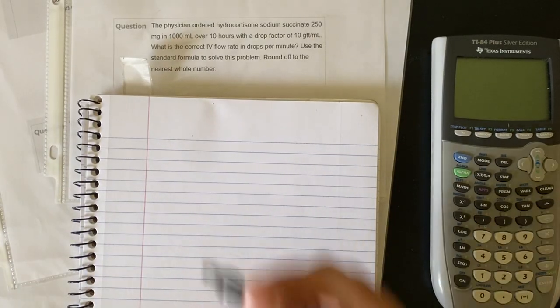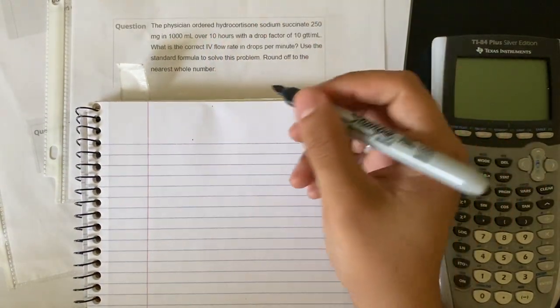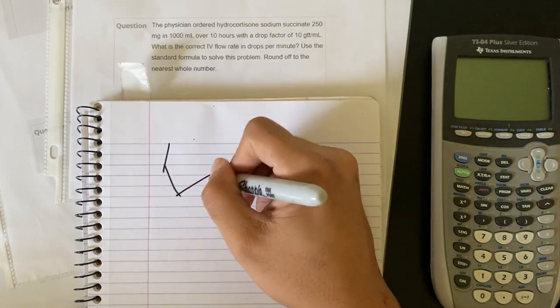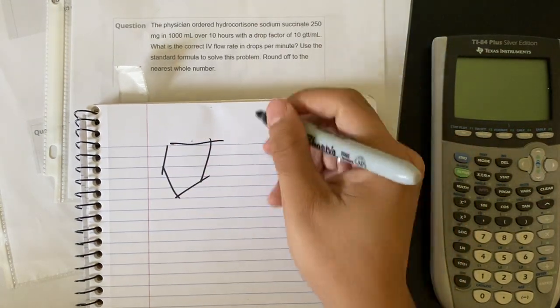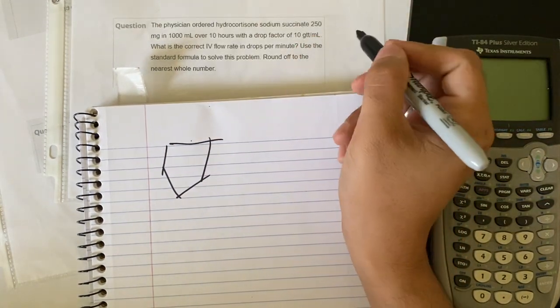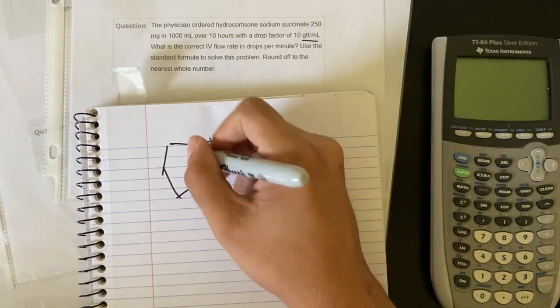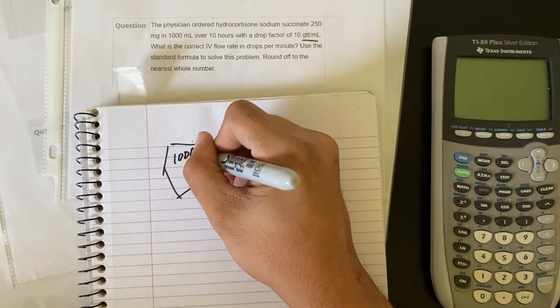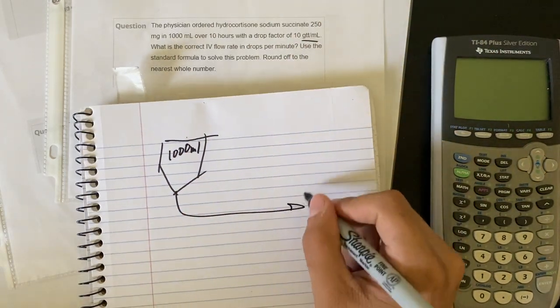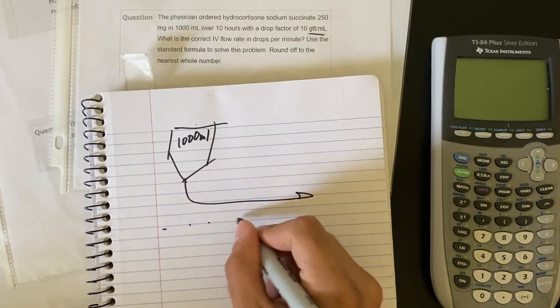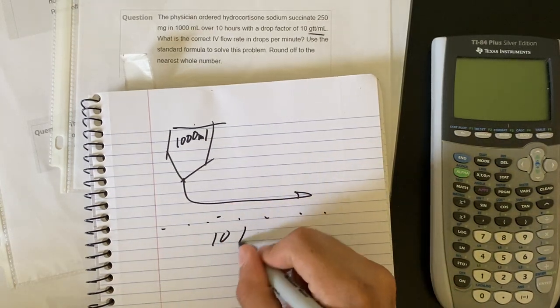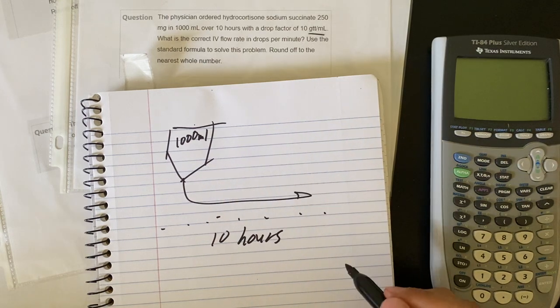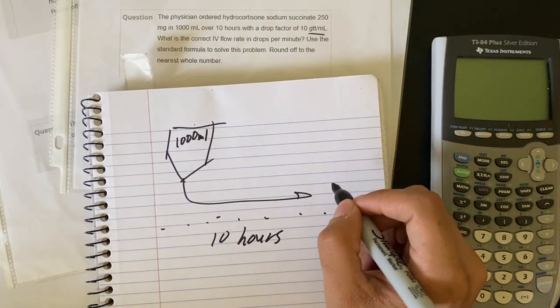All right, so let's take a look at our next question. A physician orders hydrocortisone sodium succinate, 250 milligrams in 1,000 milliliters over 10 hours with a drop factor of 10 drops per ml. Okay, so let's take a look. I've got 1,000 milliliters in an IV bag. It's being pumped into the patient over a period of 10 hours. So it takes 10 hours for this 1,000 milliliters to get into the patient.